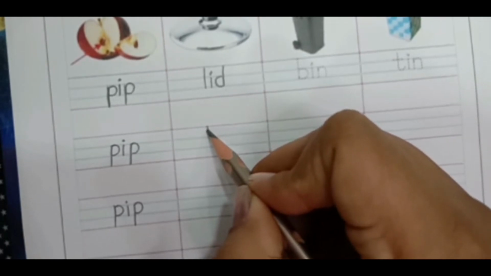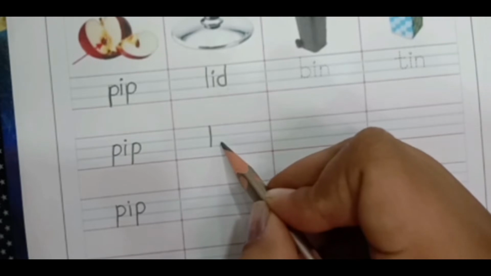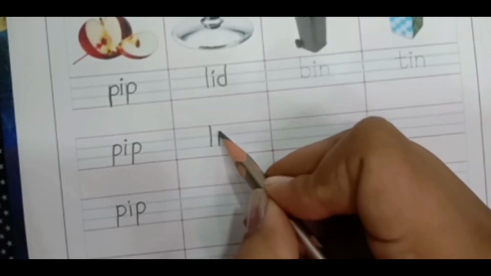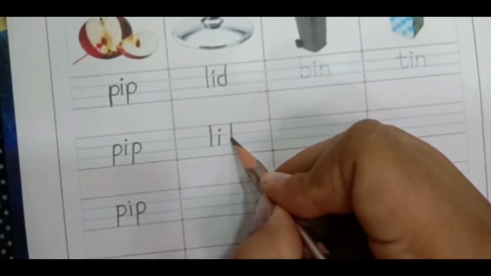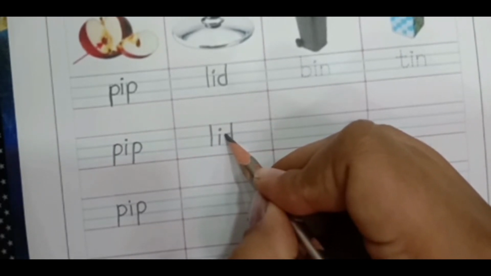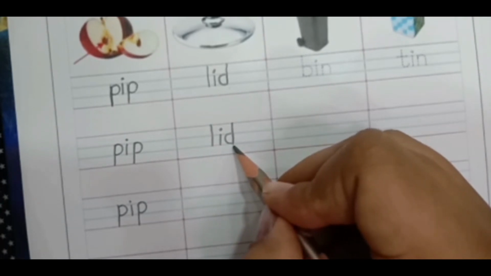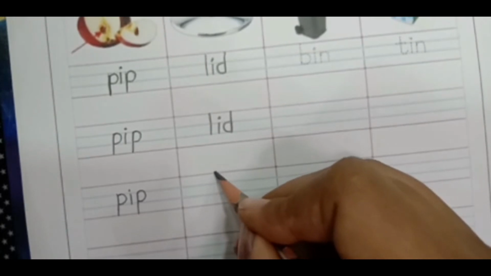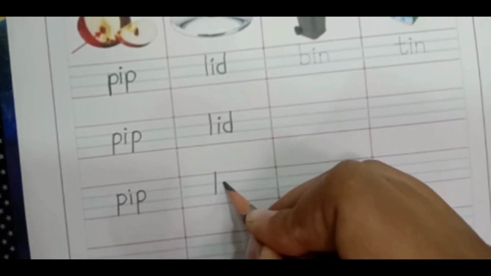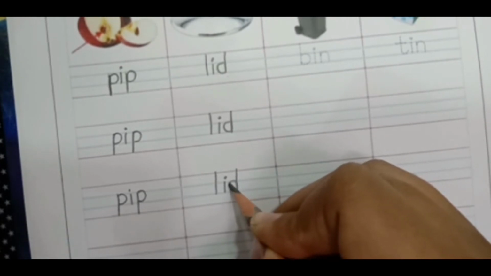L says L. I says E. D says D. L, E, D, lead. Again we will write L, I, D, lead.